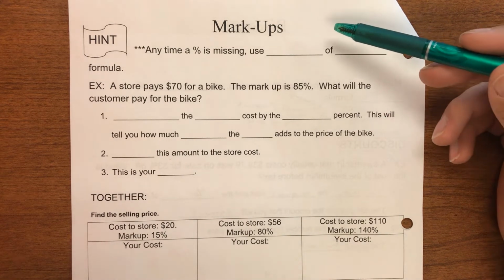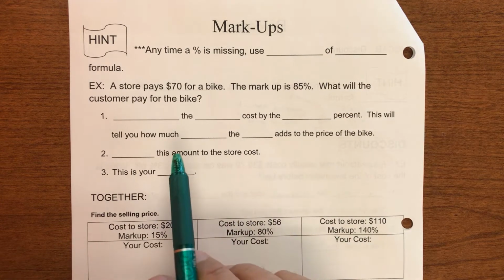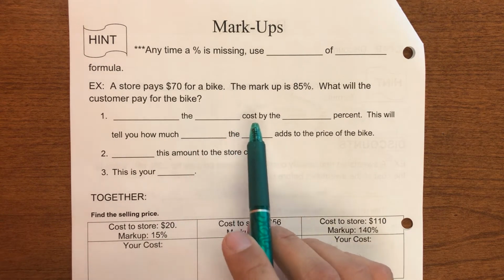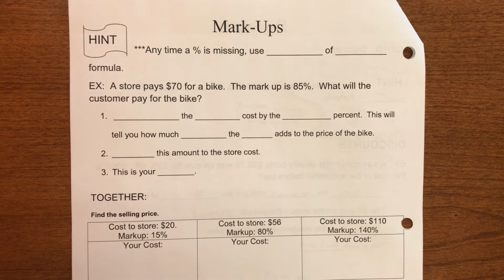So when we're talking about markup, the example says that a store pays $70 for a bike. The markup is 85%. What will the customer pay for the bike?